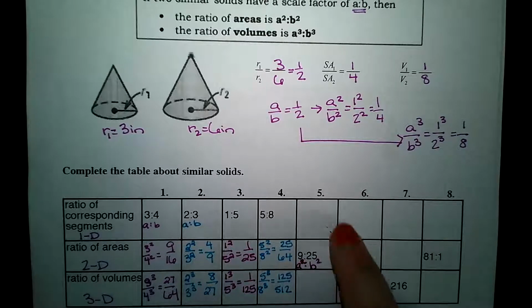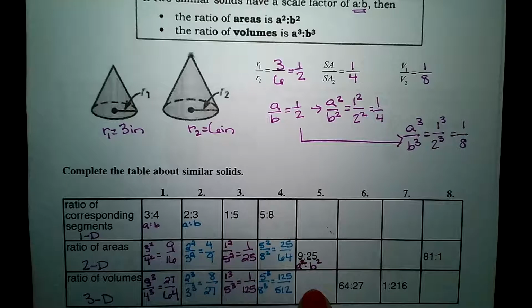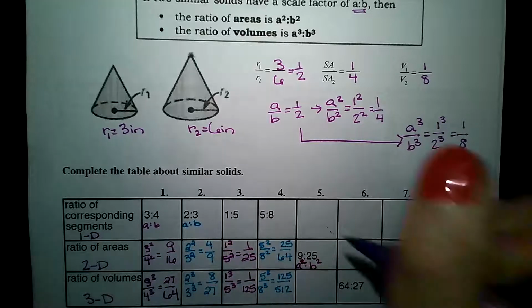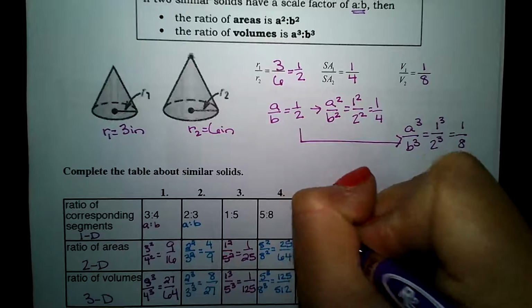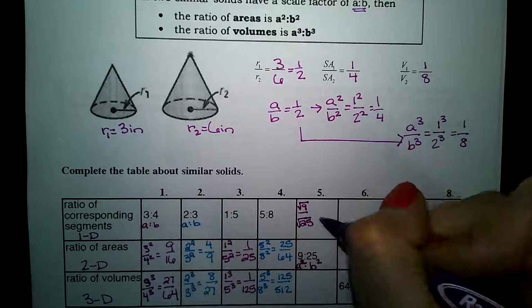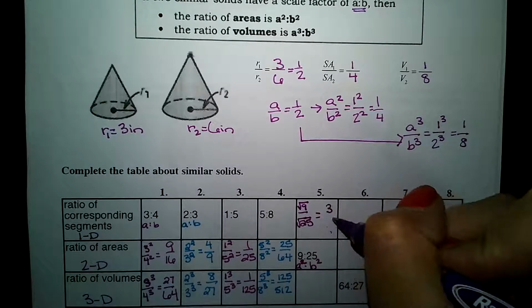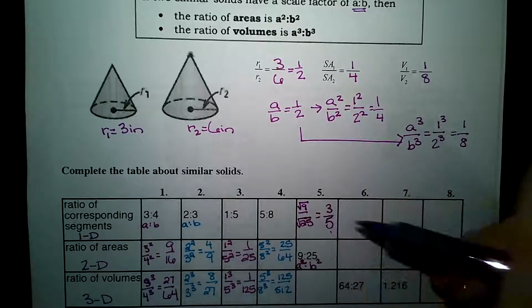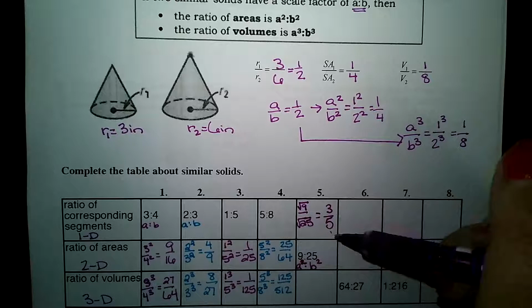In order to get our linear measurement, we need to take the square roots of these two values. The square root of 9 versus the square root of 25. Well, the square root of 9 is 3, and the square root of 25 is 5. So this ratio is 3 to 5.